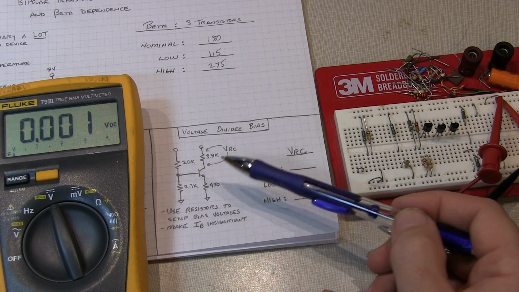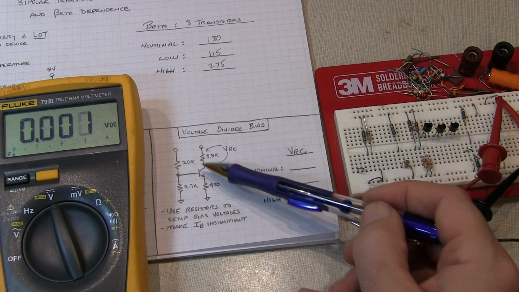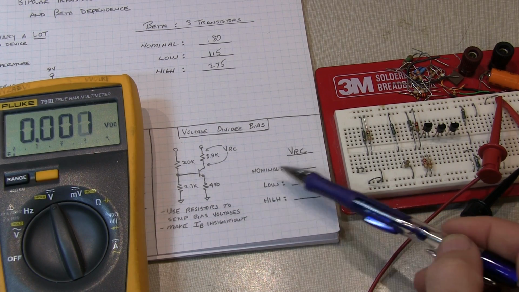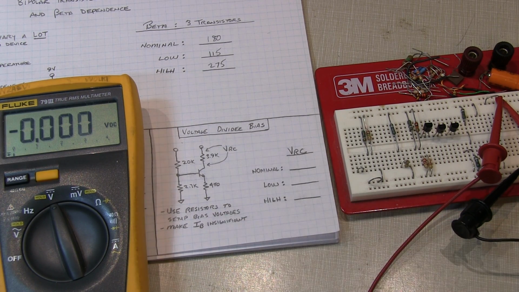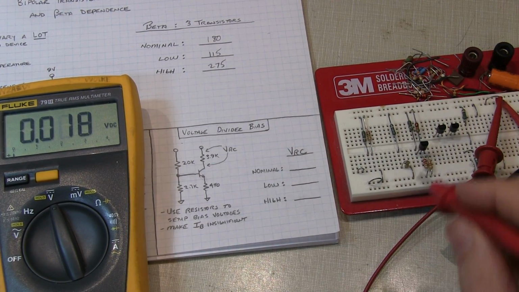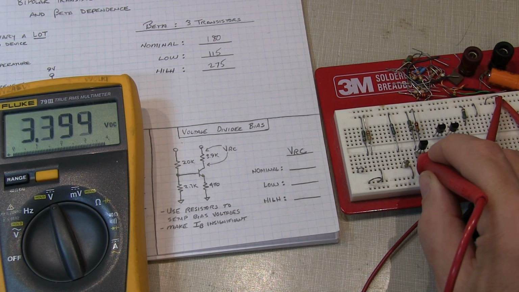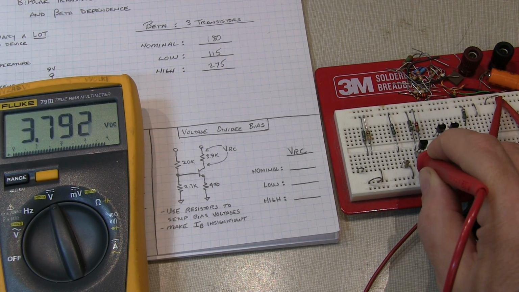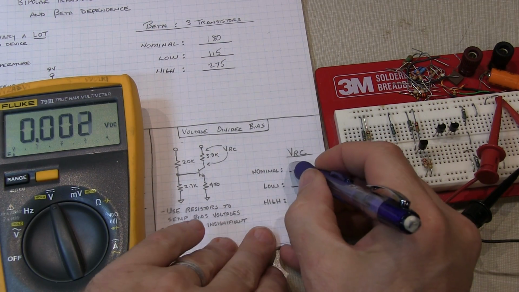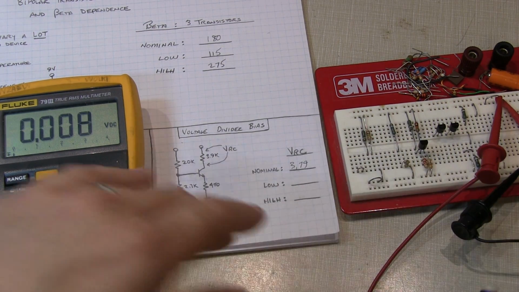The emitter current is pretty close to the collector current, so now everything is basically going to be pretty fixed. So let's take a look at the measured results using this bias arrangement. Okay, sticking the nominal transistor in place, we'll measure the voltage across the collector resistor, and here we're seeing about 3.79 volts. So that's 3.79.